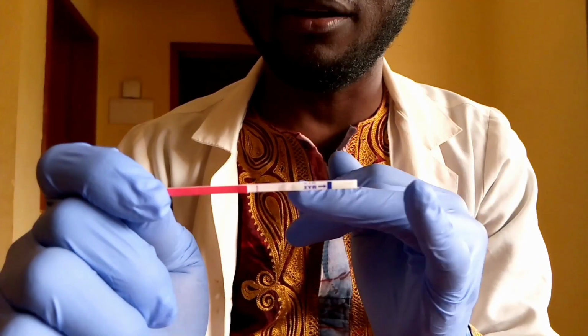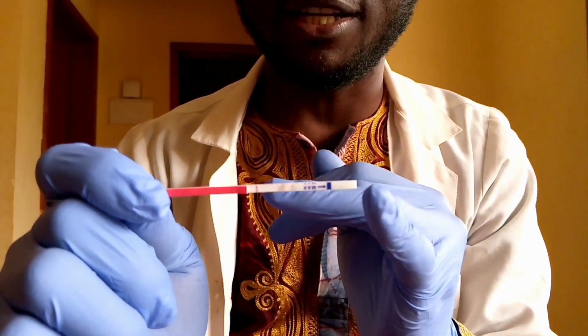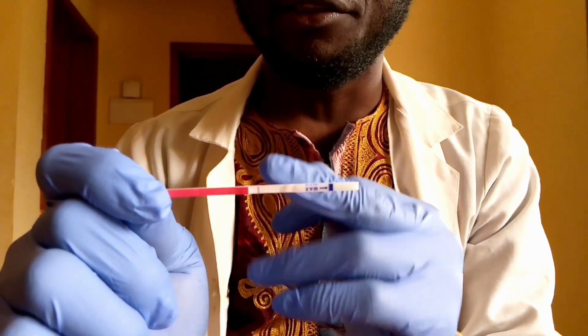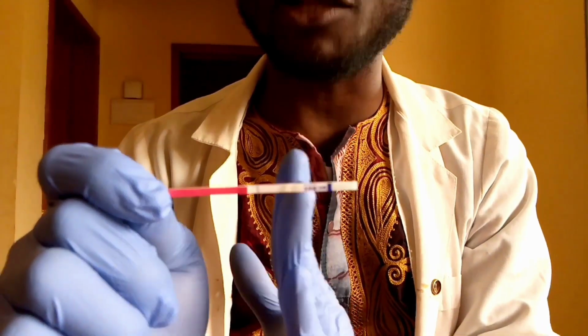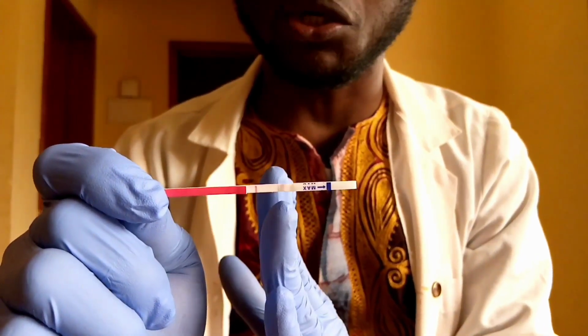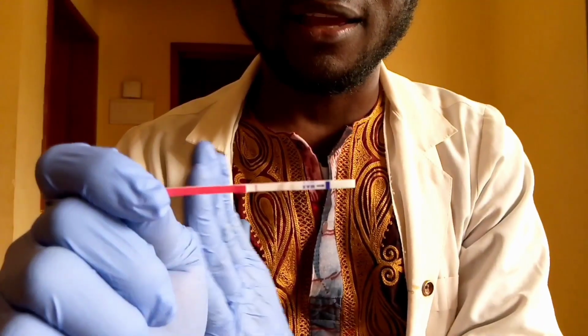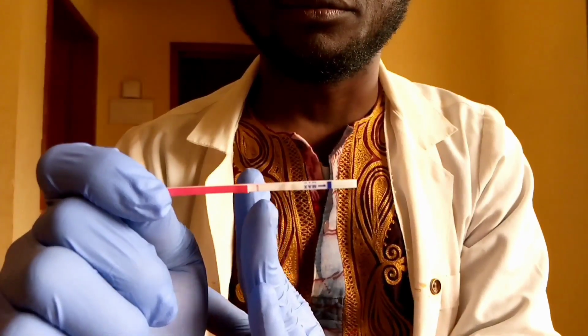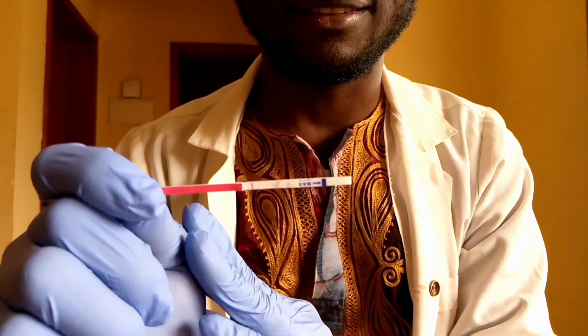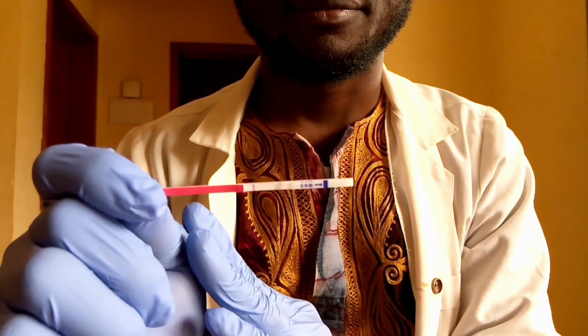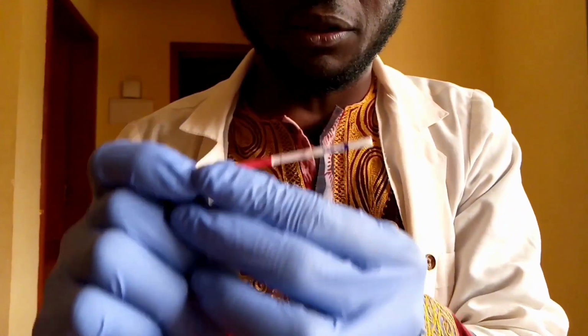Therefore, remember, we dip in through this direction. So the very first line that comes out from this direction is called the test line. But the line furthest away is called the control line or the C line. So this is for ovulation.